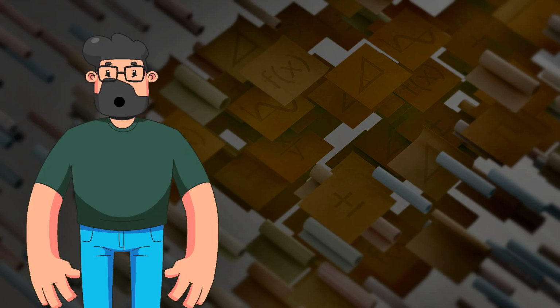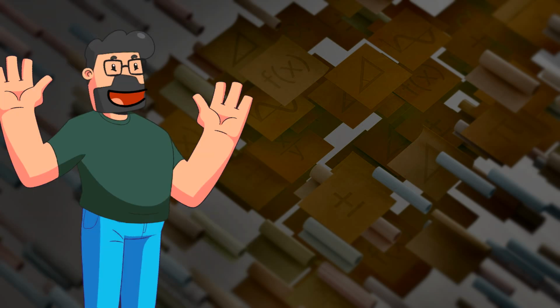Remember, flattening nested data structures can be a breeze with the right tools and techniques.